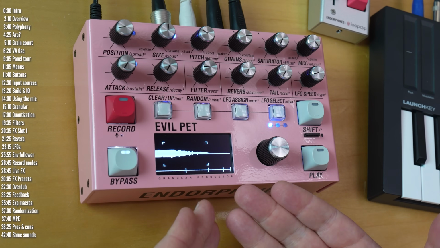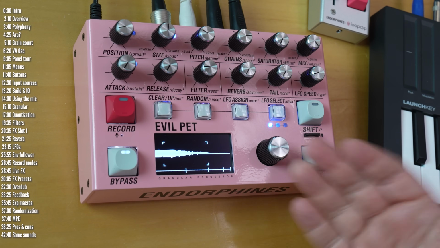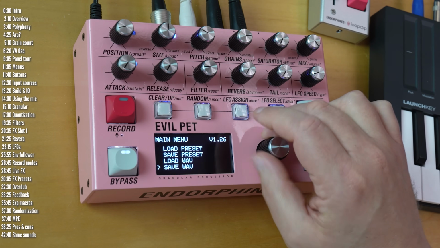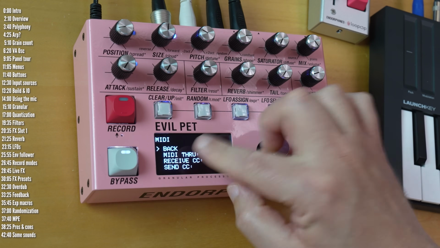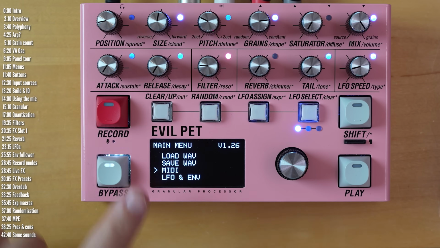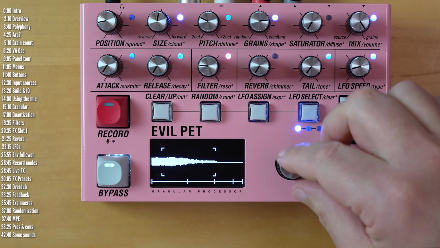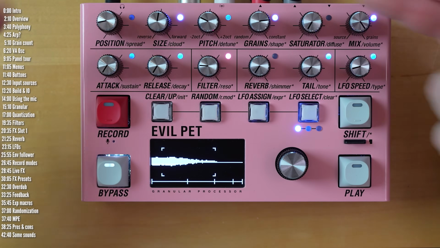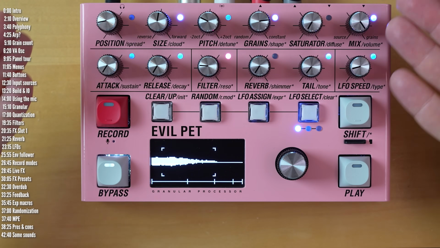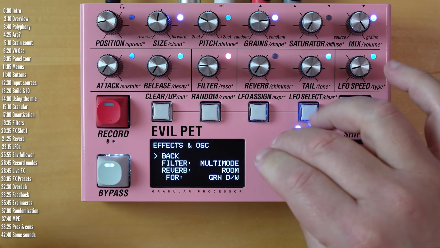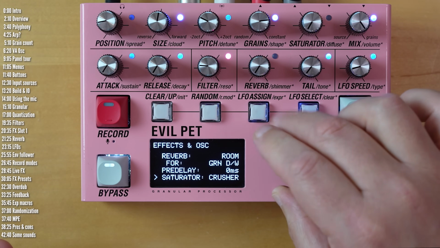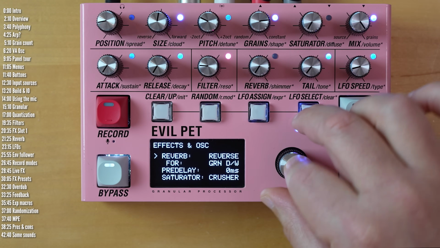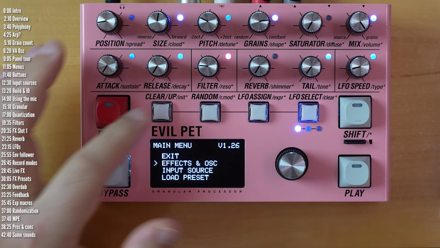On the bottom of the panel, you've got the screen and its companion encoder. Pressing the encoder gets you into the menu system. And if you dive into a menu, then you can go back by pressing back. You can also exit the menus just by hitting this button. Just turning the encoder without pressing it gives you quick access to presets. And then while EvilPet is very hands-on for these parameters, if you need to access a menu parameter, it is a process of going up and down through the menu and pressing again to choose or edit the parameter. So the core of it is hands-on, but some of it isn't.